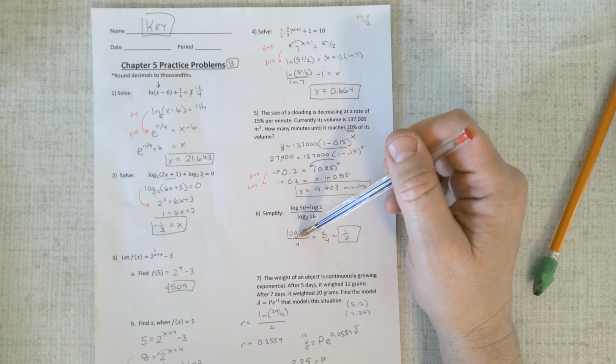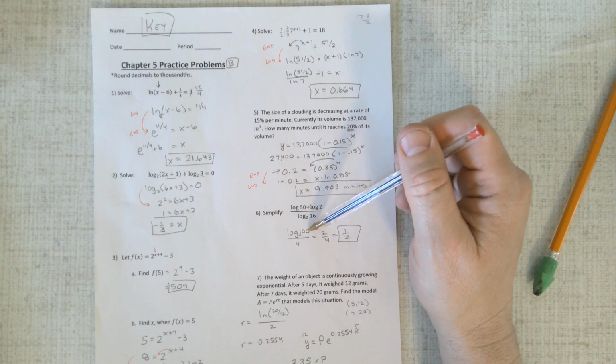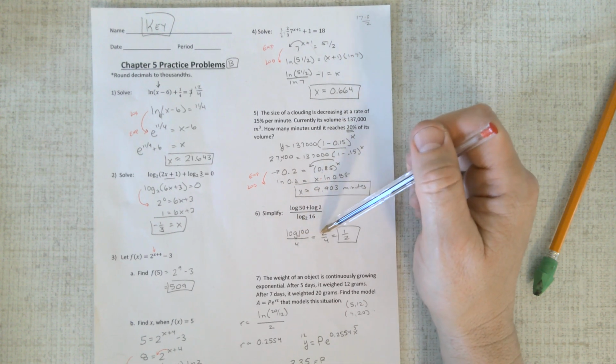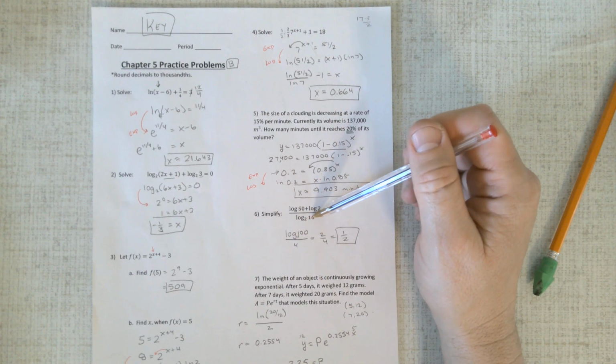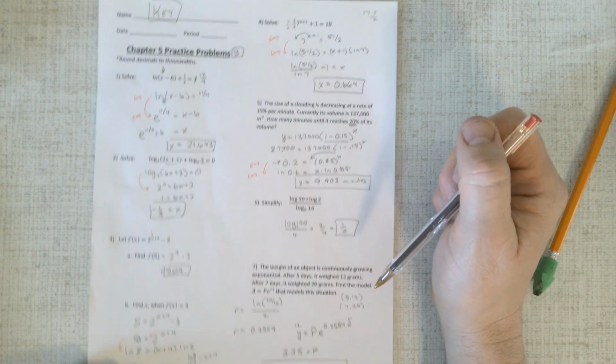Well, log of 100 is base 10, so that's 100. So that's a 2 right there, right? This log of 100 is a 2. This is a 4. 2/4 is a half.